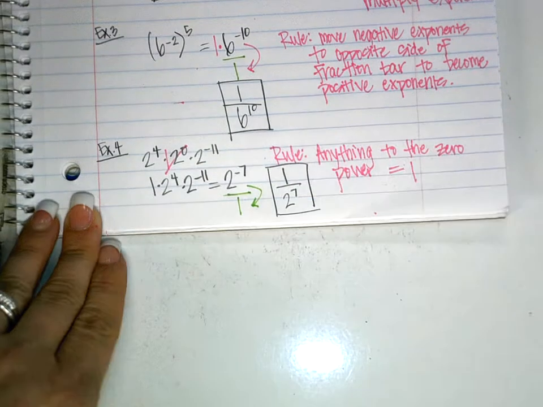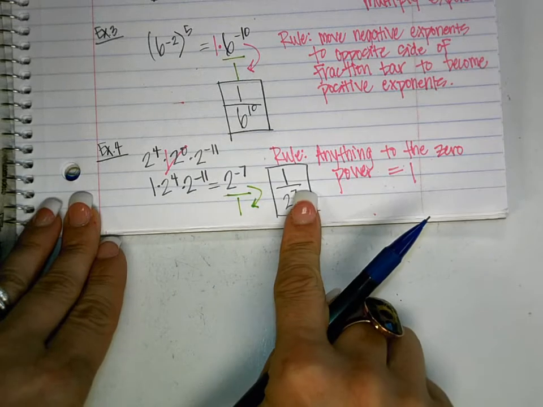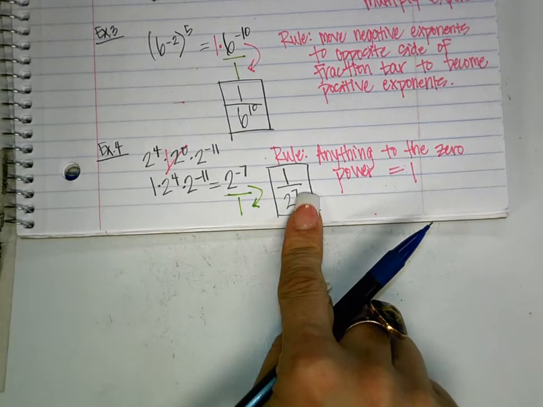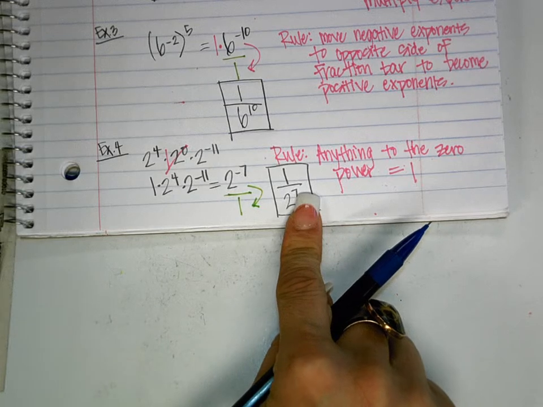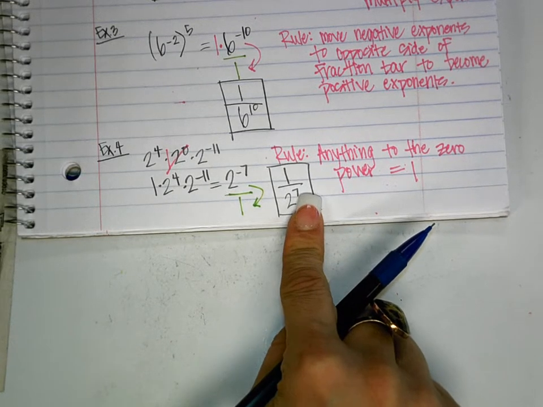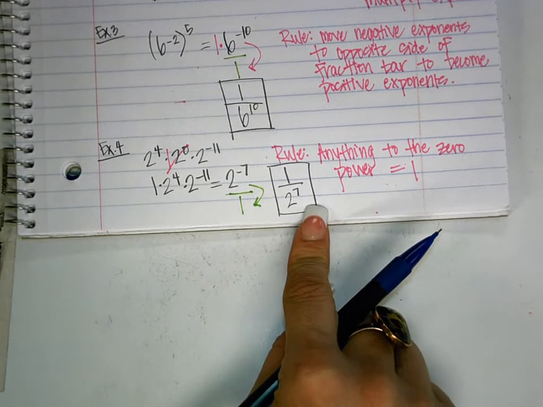And that's it. Now, 2 to the 7th, you do not need to simplify. I don't expect that you know what 2 to the 7th is. Anything to the 2nd or 3rd power, you do have to simplify more. But anything above that, I'm not worried about it.